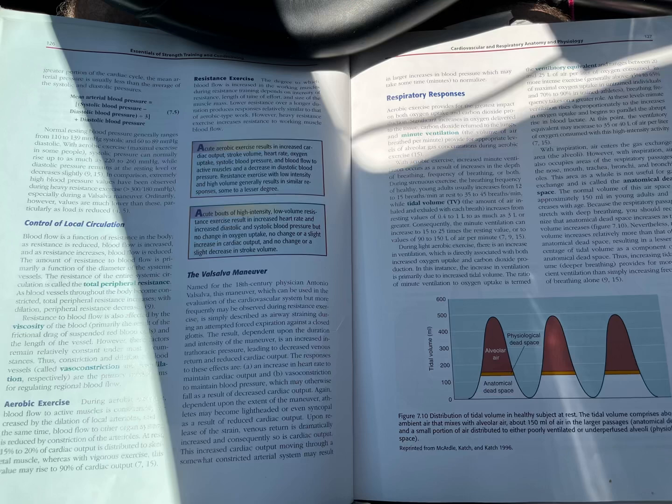The Valsalva maneuver. Named for the 18th century physician Antonio Valsalva, this maneuver can be used in the evaluation of the cardiovascular system, but more frequently may be observed during resistance exercise. It is simply described as airway straining during an attempt at forced expiration against a closed glottis. The result, dependent upon the duration and intensity of the maneuver, is an increase in intrathoracic pressure, leading to decreased venous return and reduced cardiac output.